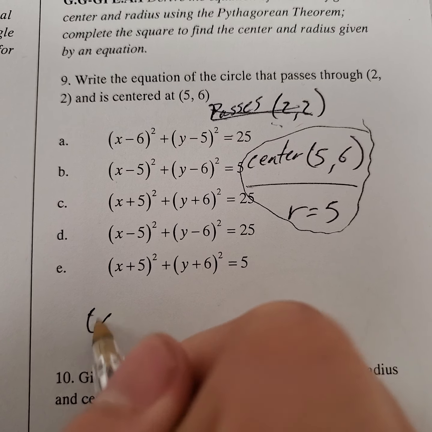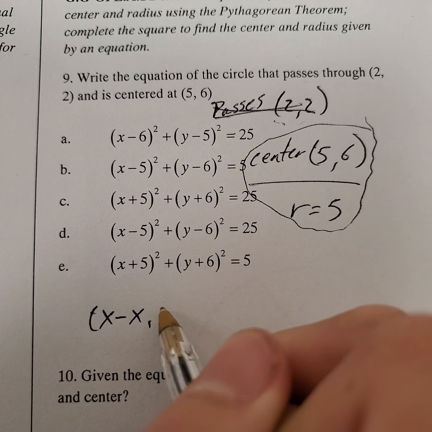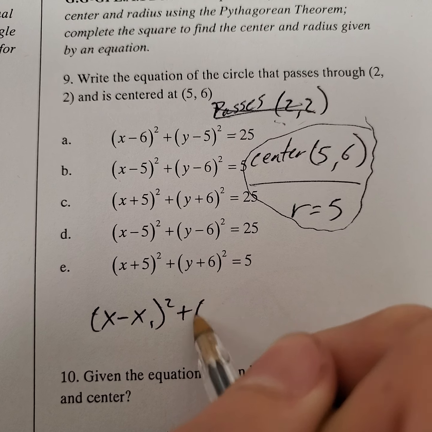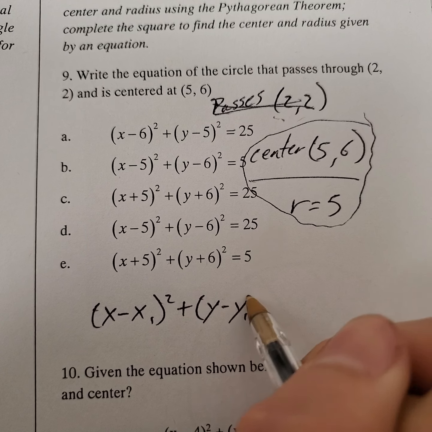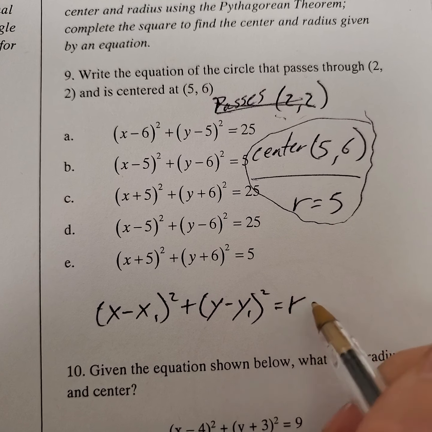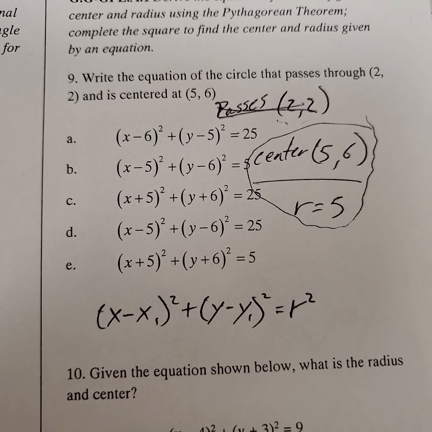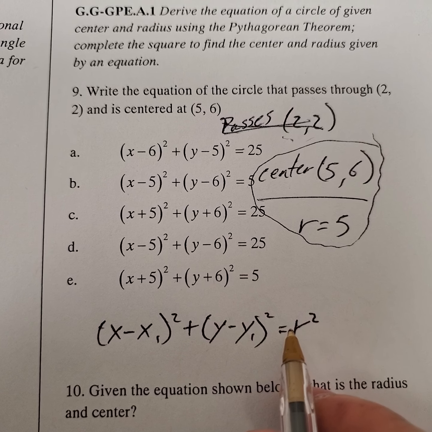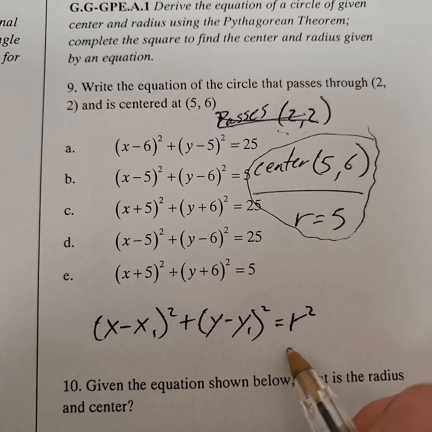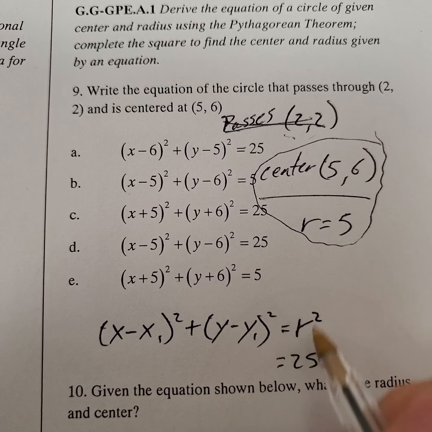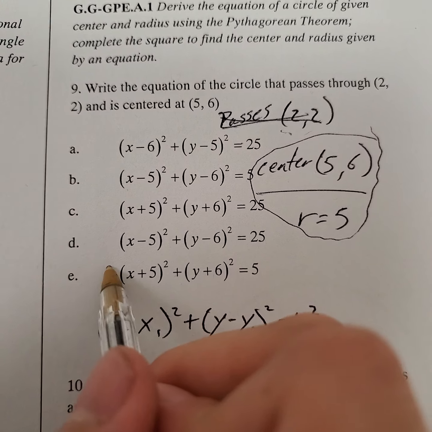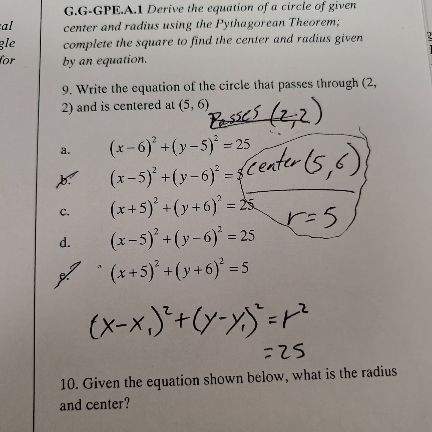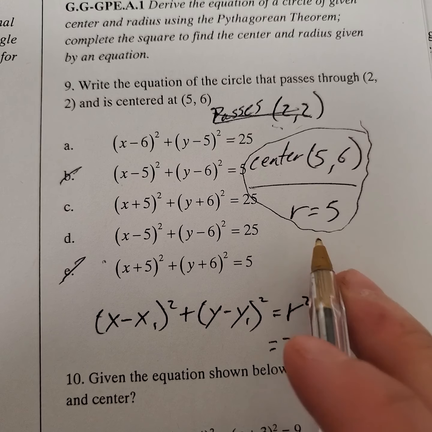Remember my formula, x minus x1 squared plus y minus y1 squared equals radius squared. Right off the bat, because the radius is 5 and my formula requires me to square 5, I know that in my equation I should have 25. Radius squared is 25. So I can say E is not an answer and B is also not an answer. I need to have 25.